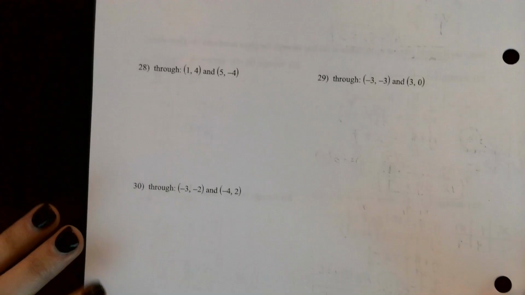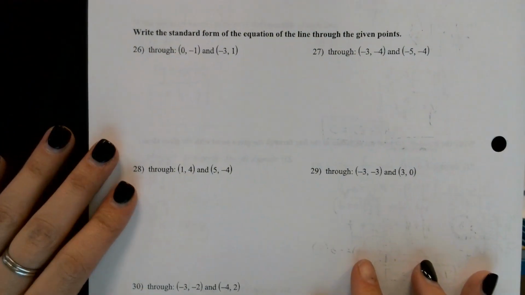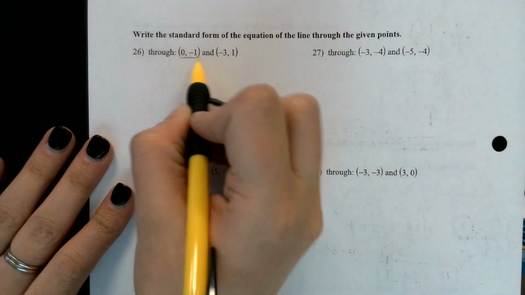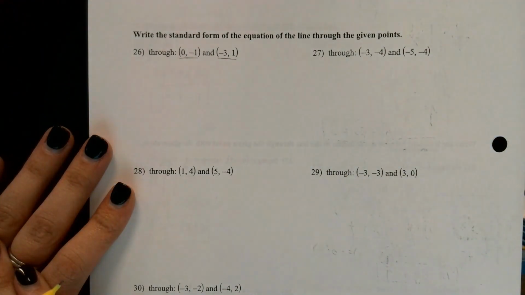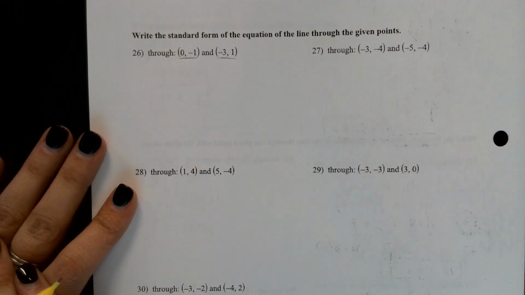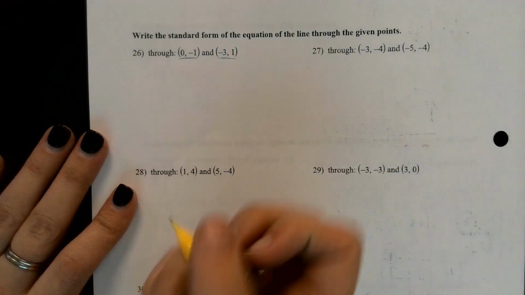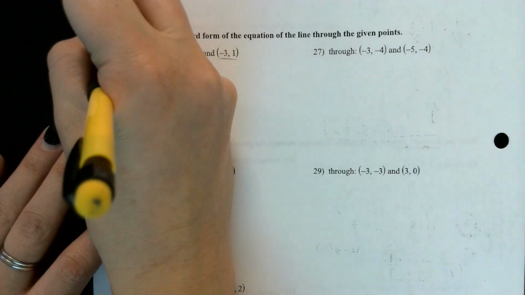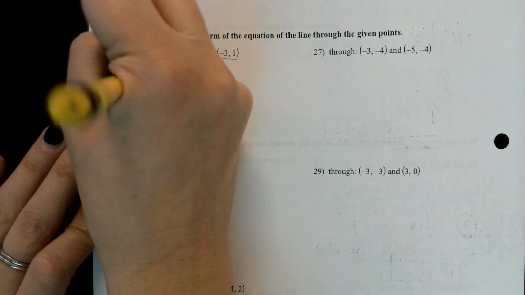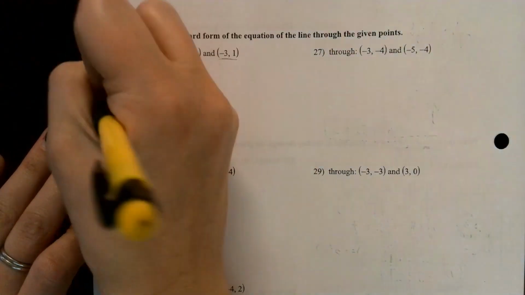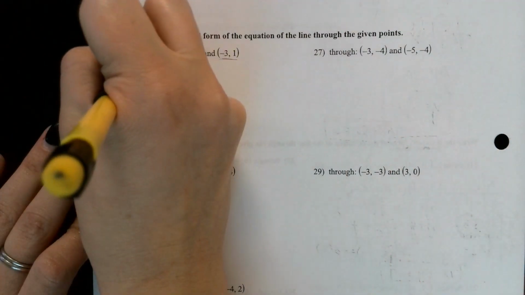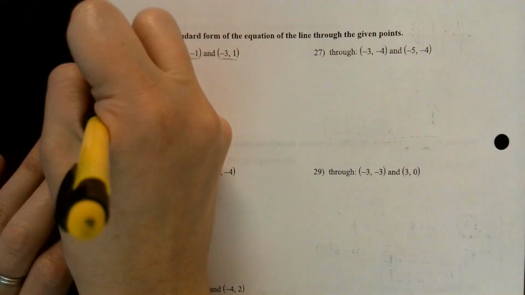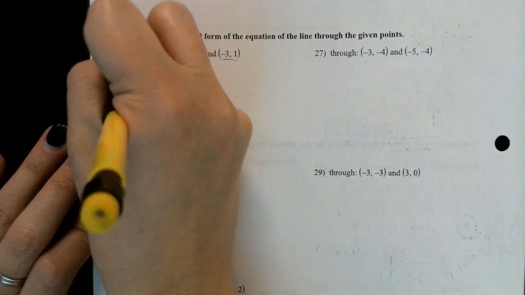I'm going to do number 26, y'all. So that way, because this is a trickier one, because these have the 2 points. There's one more step I have to do with this one. What can I find between 2 points? Slope. Good, Layla. Set up your XY table. 0, -1, -3, 1.